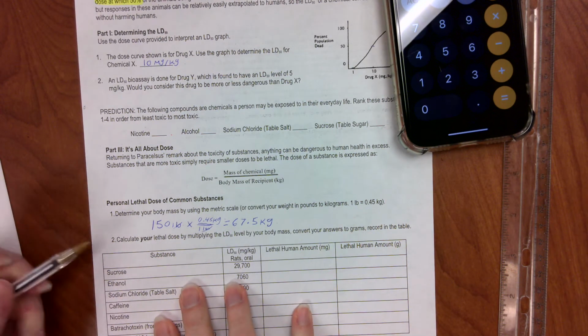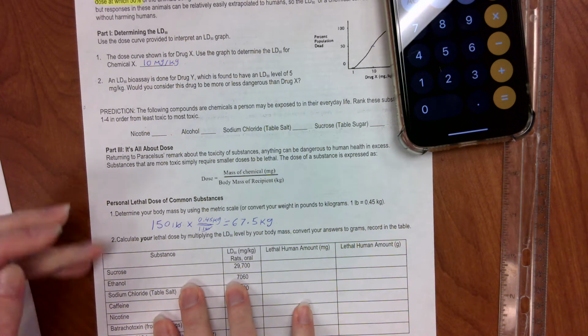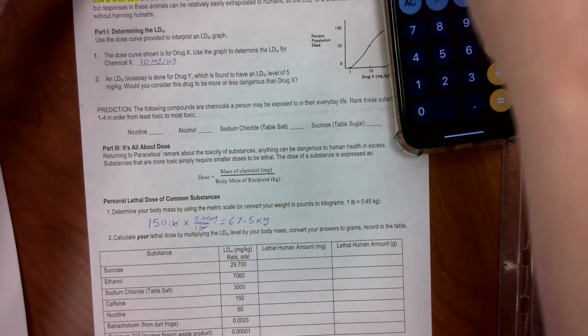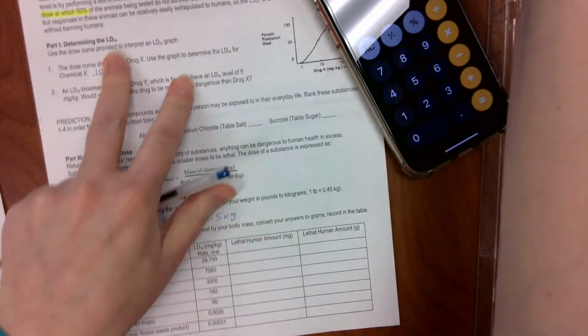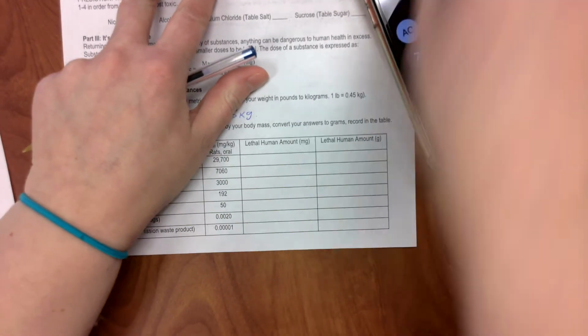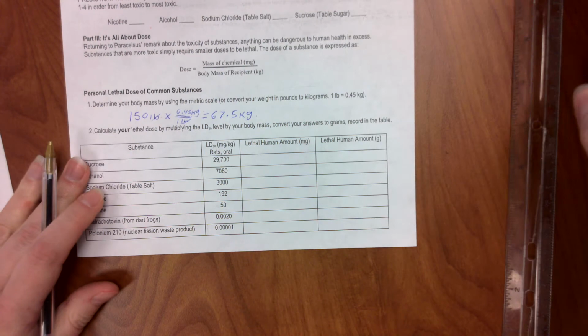So let's do sucrose here. Sucrose is sugar. Sorry, just trying to adjust my page so that it can be seen easier for you guys. There we go.